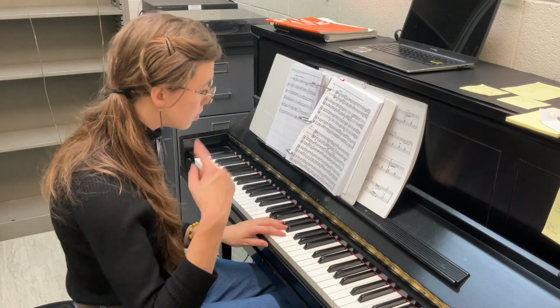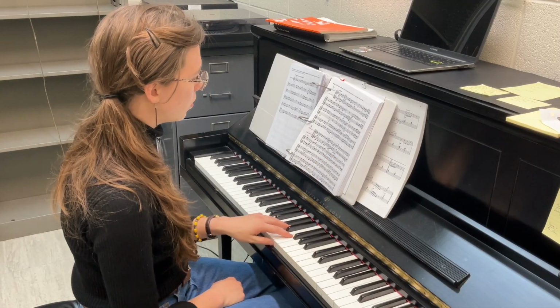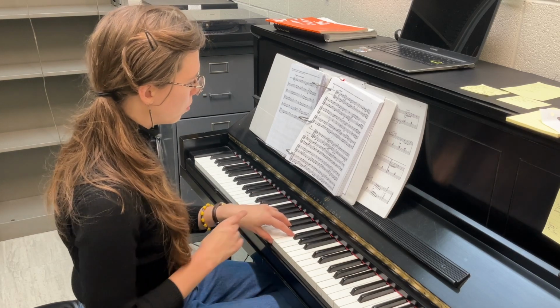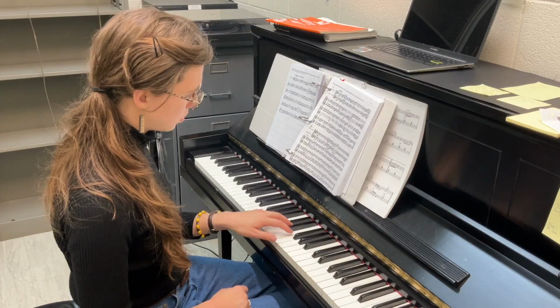Okay, so it gets a little more jumpy at the end. Let's do that last bit one more time, more slowly. So I'm starting after the first fermata at sol. 1, 2, 3, 1, go. Sol, sol.